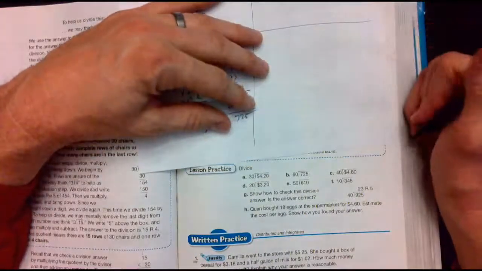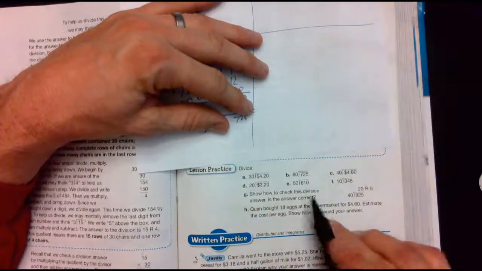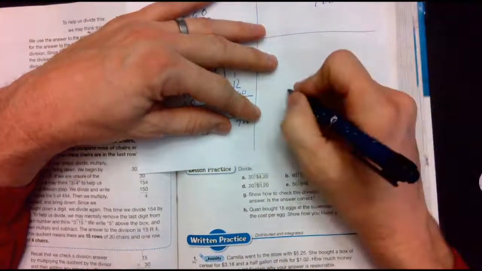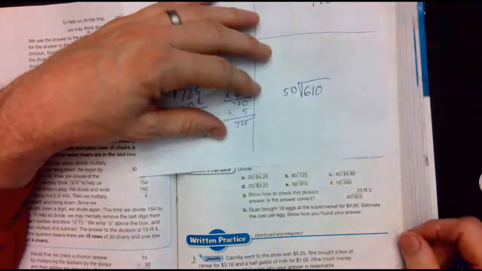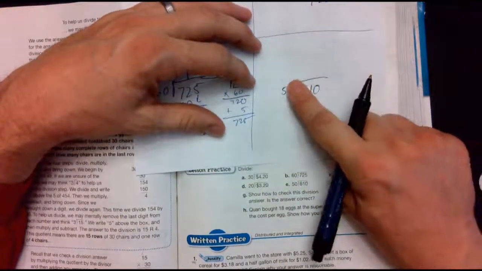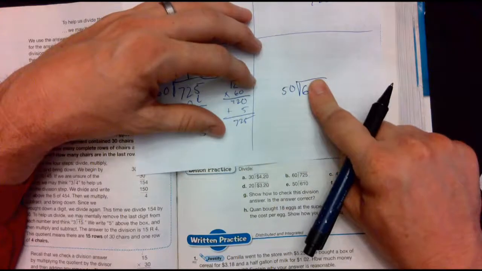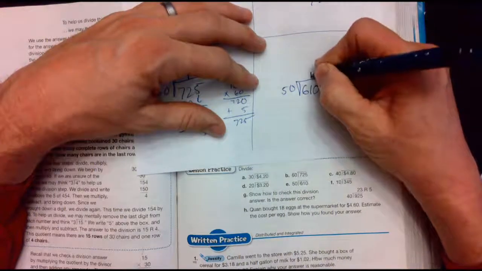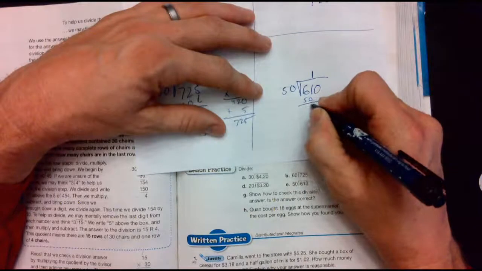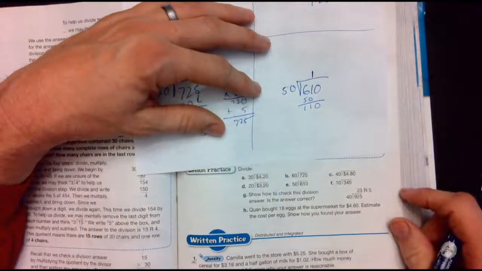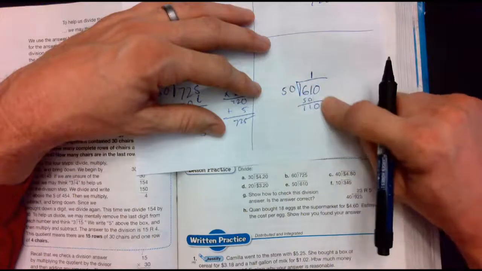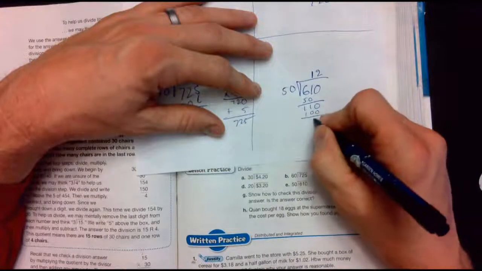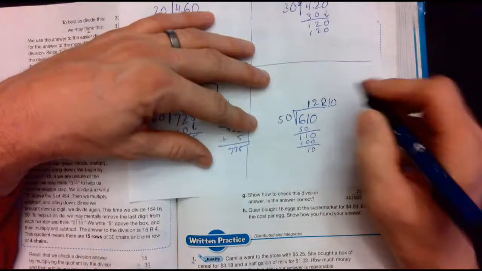Alright, go ahead and let's jump to E. That one was kind of tough. 610 divided by 50. You're covering up, you're really asking yourself, how many times does 5 go into 6? 1 time. Remember, it's got to go above the second number because now it's really how many times does 50 go into 61? 1 times 50 is 50. You get 110. How many times does 5 go into 11? 2 times. 2 times 50 is 100. Subtract, remainder 10. Now check that one out.